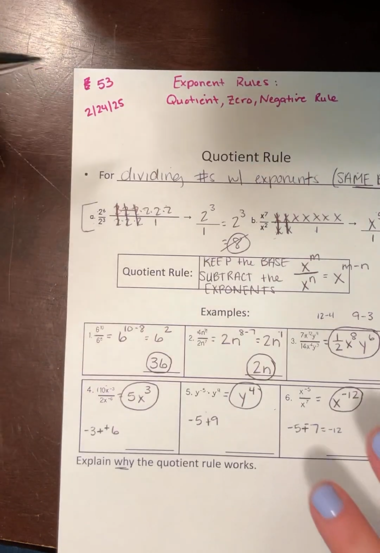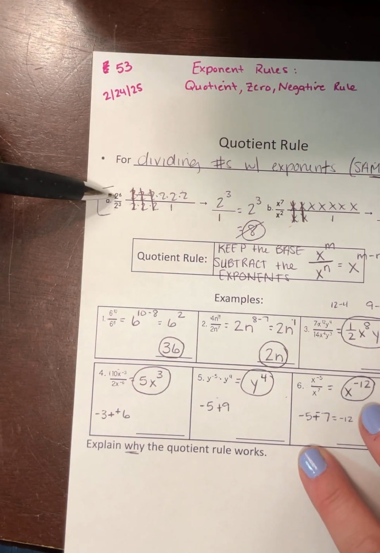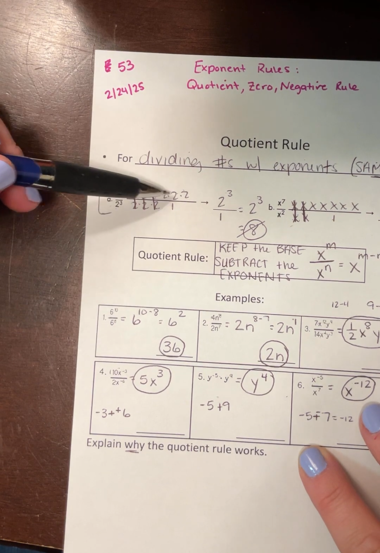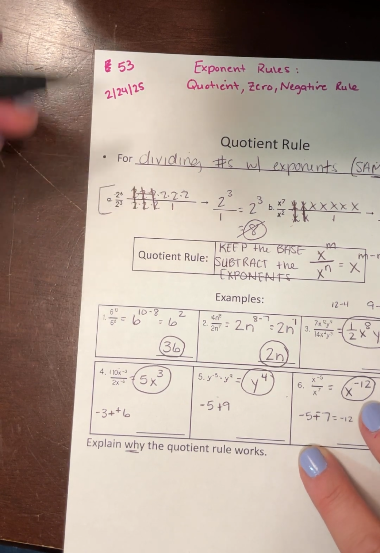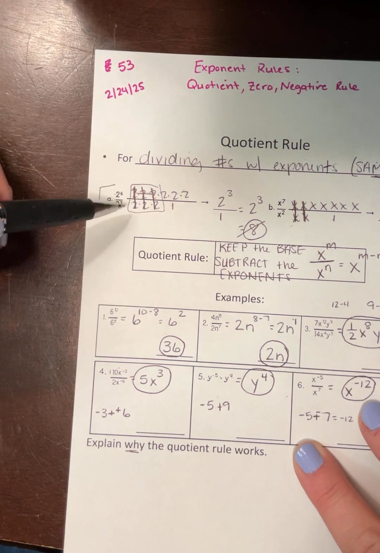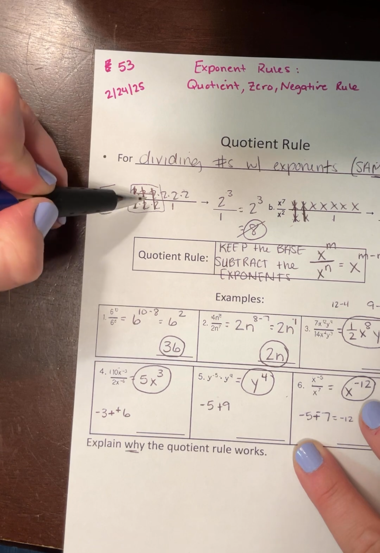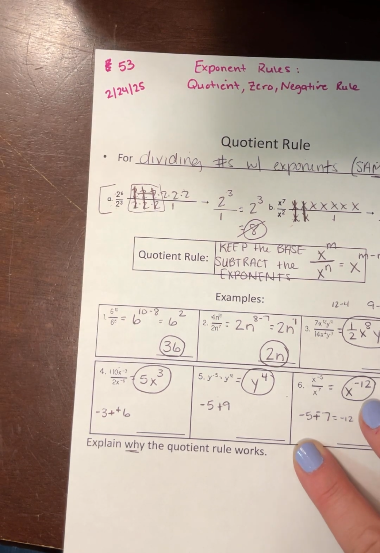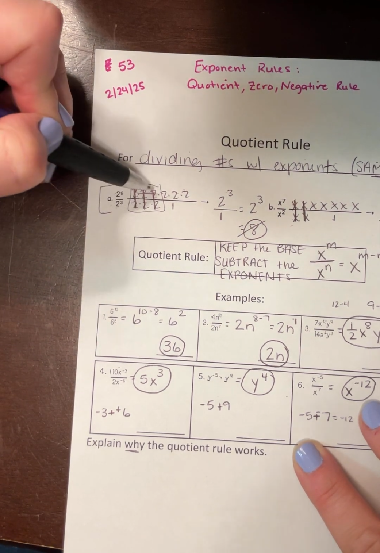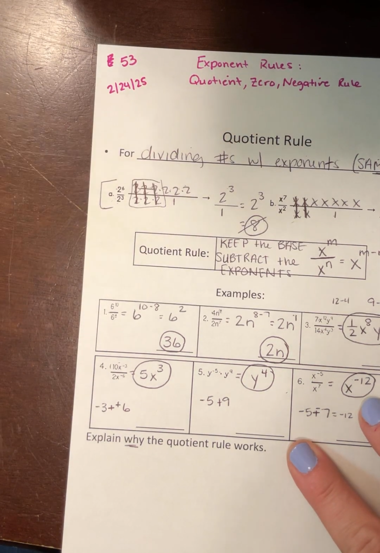Okay? Well, it goes back to this. It works because when you have a bunch of, in this case, 2's on the top, and then a bunch of 2's on the bottom, we're subtracting out the 2's that canceled out, right? We're subtracting because 1, 2, 3 sets of 2 canceled out, or 3 of the 2's in the bottom canceled out 3 of the 2's in the top, and that took 3 2's out of the problem, and we are left with 2 to the third.